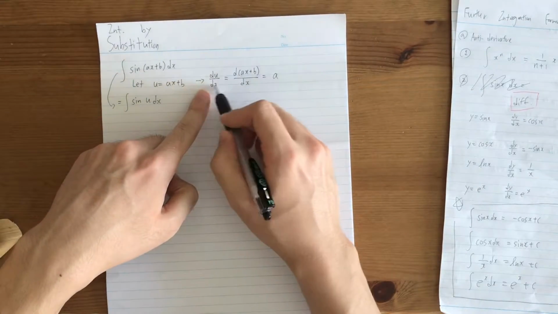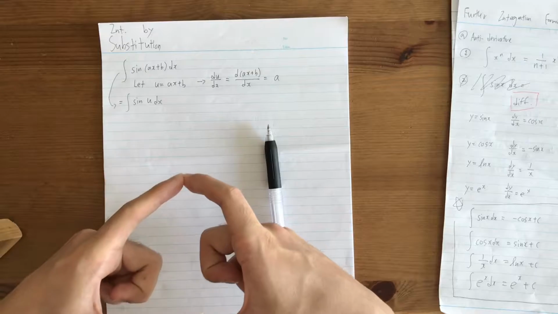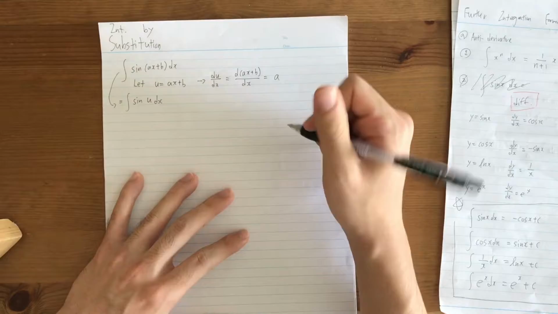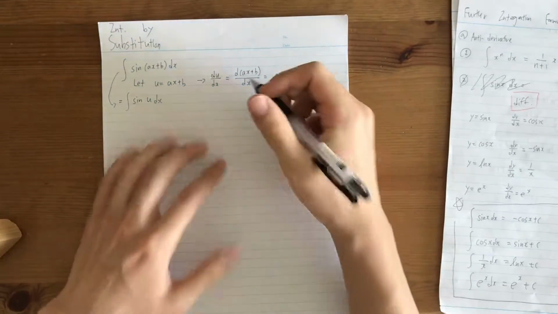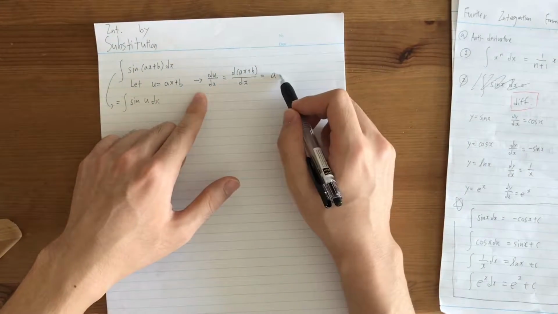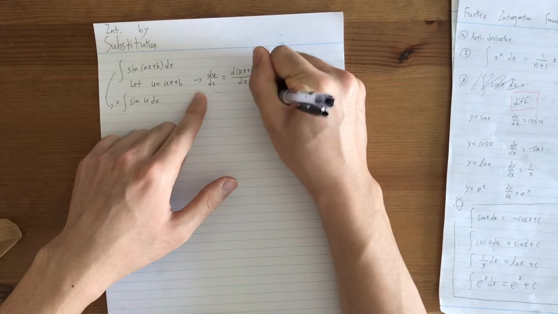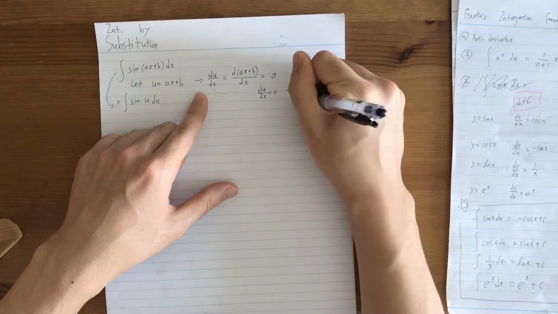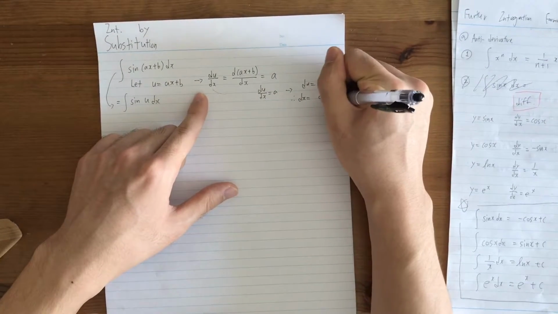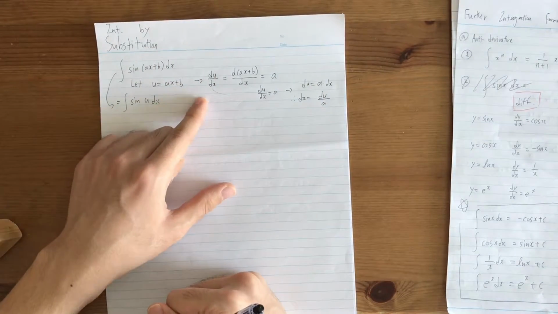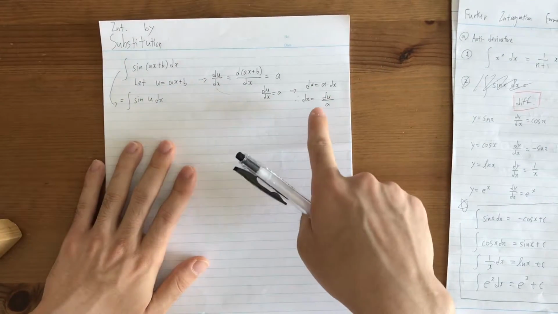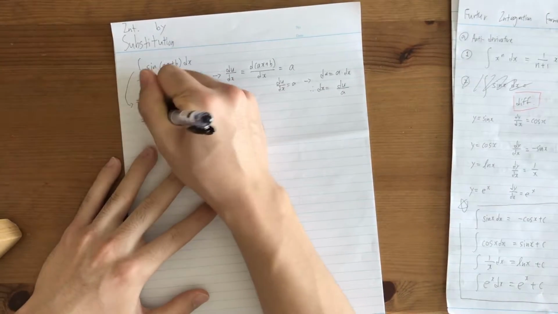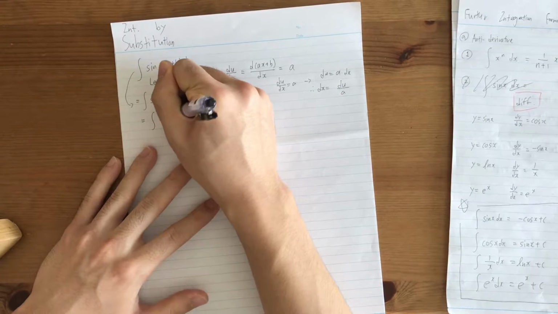Now du over dx is not one variable. du is just du, dx is just dx, and it's just a quotient form. So what we can do is rearrange this so that dx goes there and a moves here. So du over dx equals a, that means du equals a times dx. Hence we have dx as du over a, right? Rearrangement. Then we now know that dx can be written as du over a. So let's apply that.